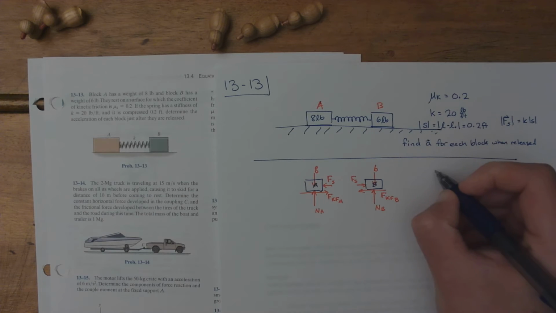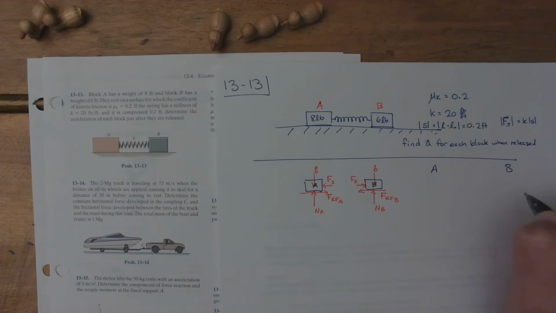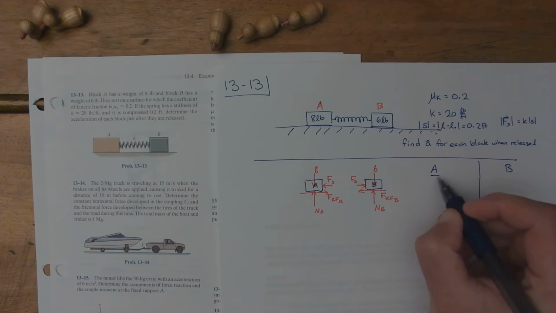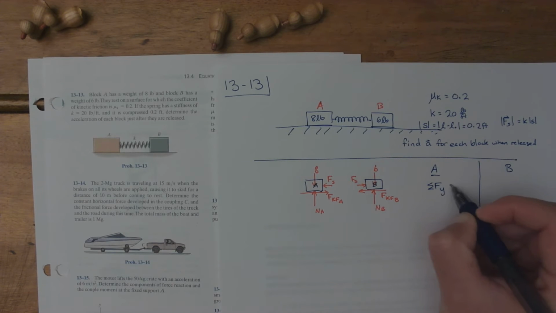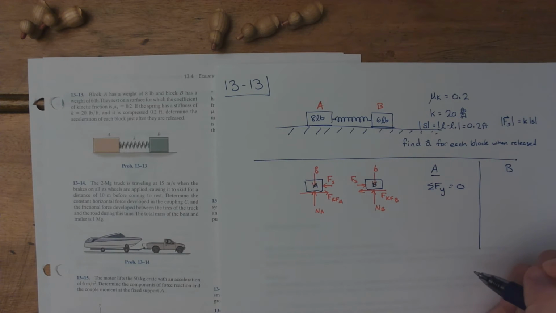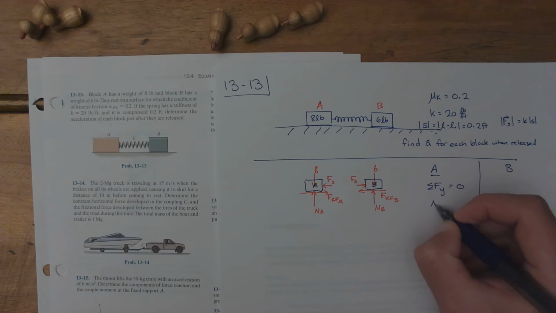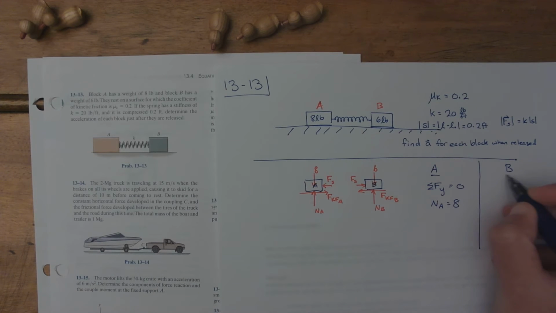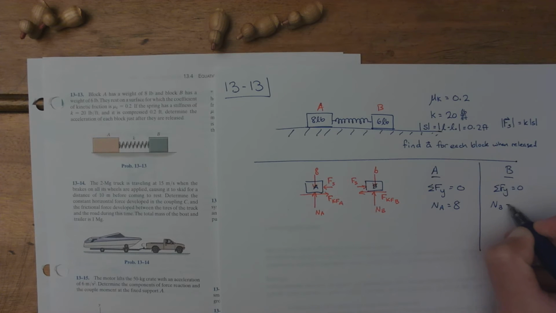Let's go ahead and look in the vertical direction. The sum of the forces in the y direction is equal to 0 because the block is not moving in the y direction; the acceleration in the y direction is equal to 0. So for block A, the normal force is equal to 8. For block B, the normal force is equal to 6. In this case, the normal force is equal to the weight of the object because there are only two forces acting in the vertical direction, and none of the other forces have a component in the y direction.